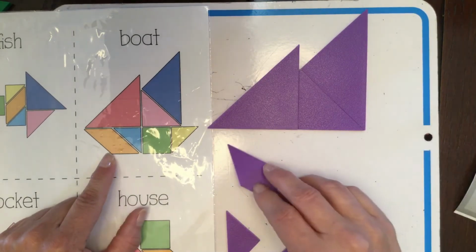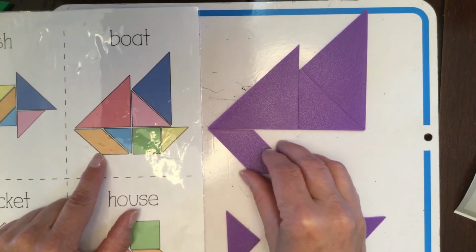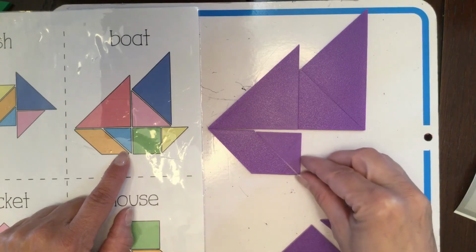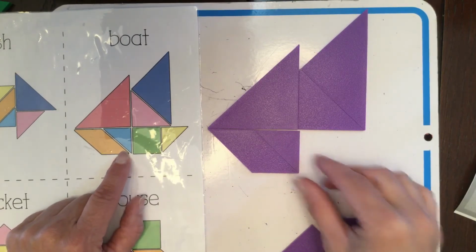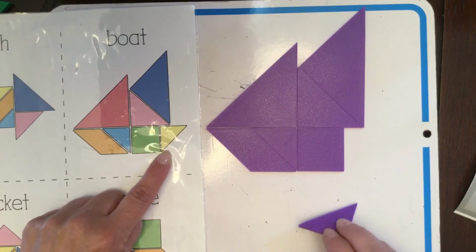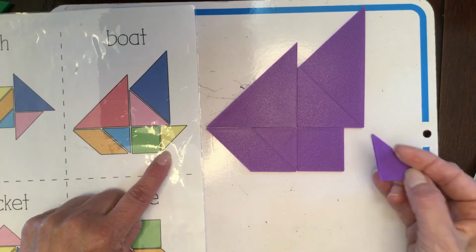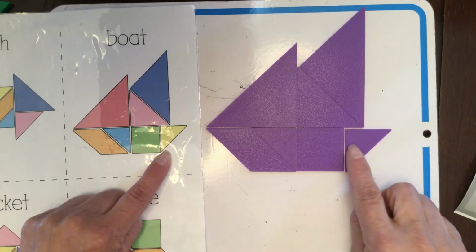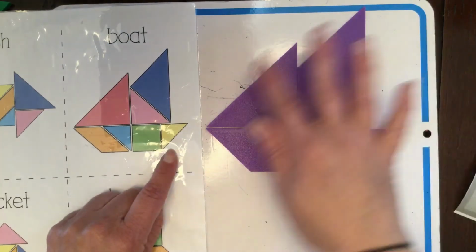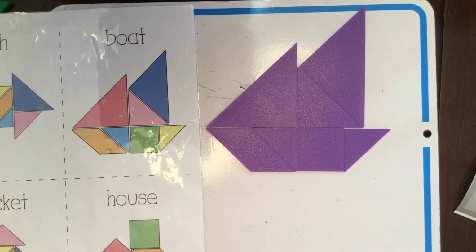Here's my parallelogram or my rhombus, and it's not sitting this way. It's up on its edge like this, flipped over. One of our small triangles, which mine just happened to be in the right orientation or the right direction to do it. Our small square goes here, and then our other triangle goes there, but it's not this shape. It's tipped over, not this shape, flipped over this shape. So you can see I've created the boat. So this is a composite shape. It is a shape I created from many smaller two-dimensional shapes.